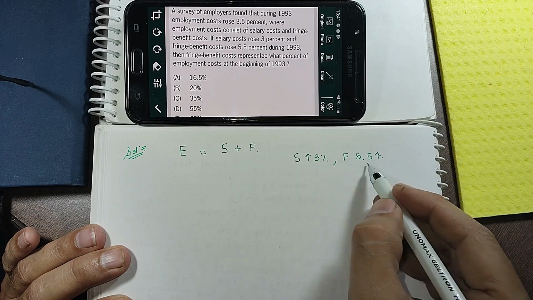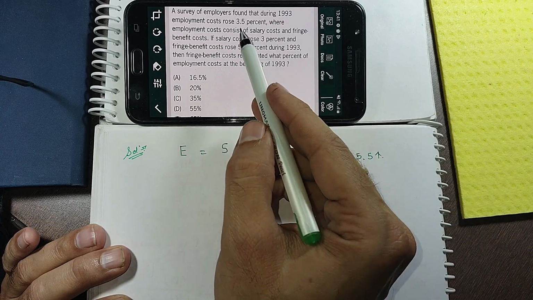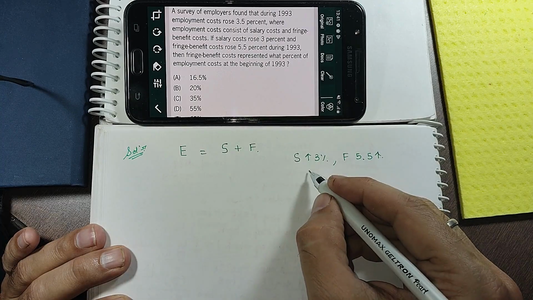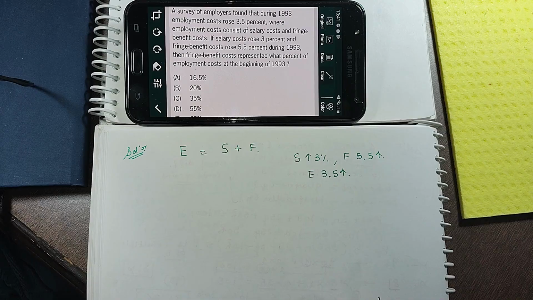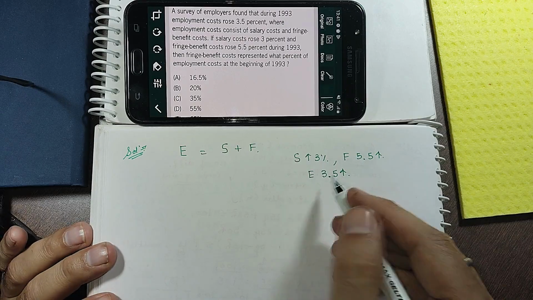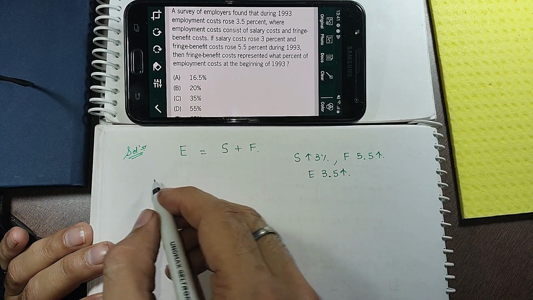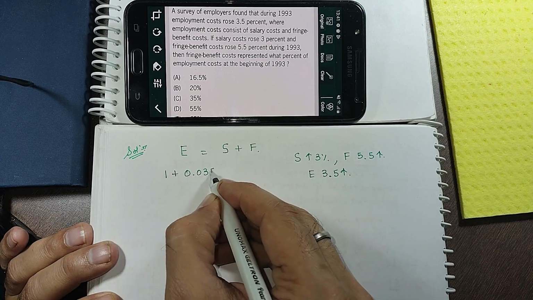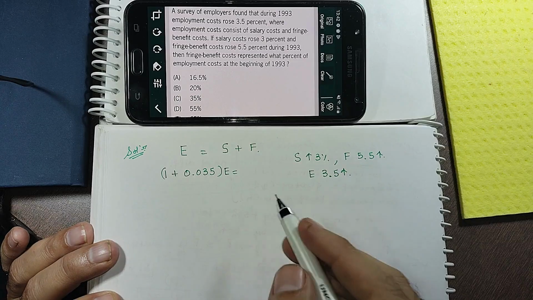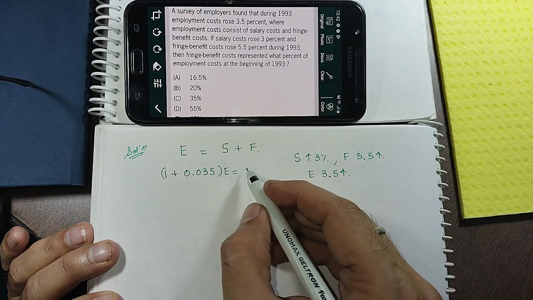And these two increases make the employment cost E increase by 3.5%, right? So according to the parameters given, I can write that 3.5% increase in E will be represented as 1 plus 0.035 E. So this is equal to, 1 plus 3% is 1.03.